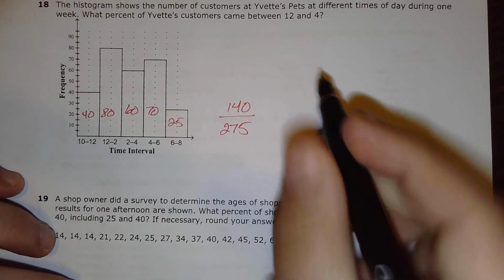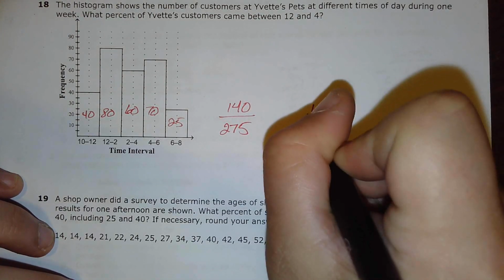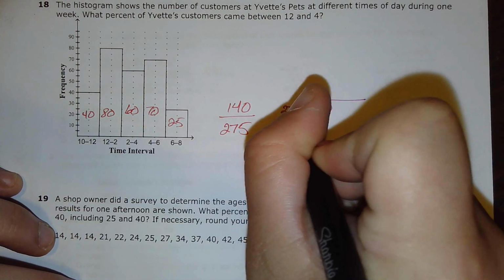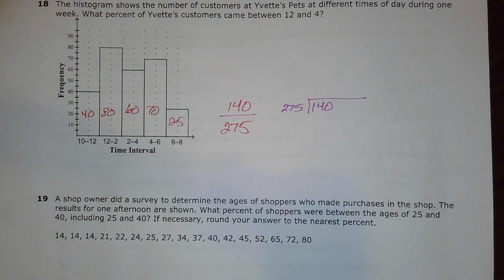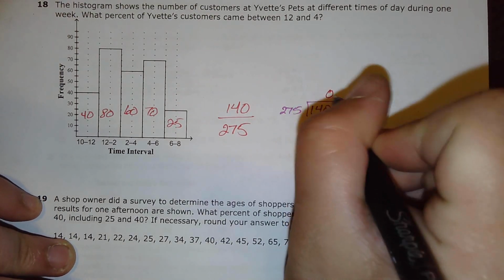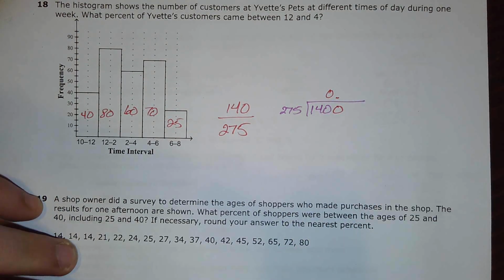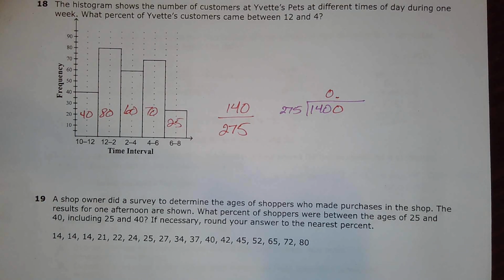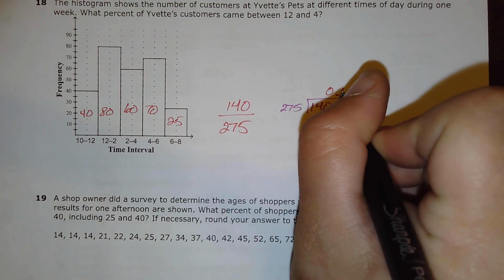All right, again, top in, bottom out. 140 goes on the inside. 275 goes on the outside. 275 fits inside of 1,400 4 times.